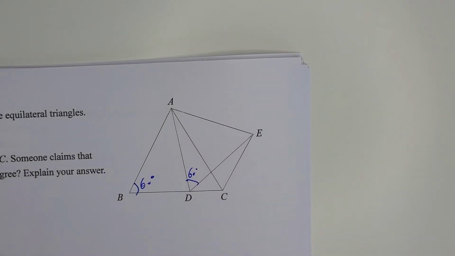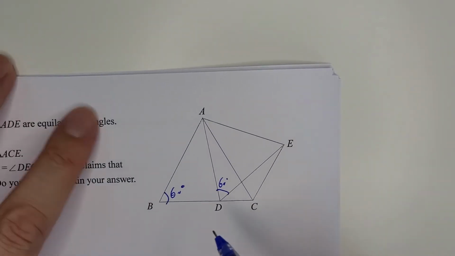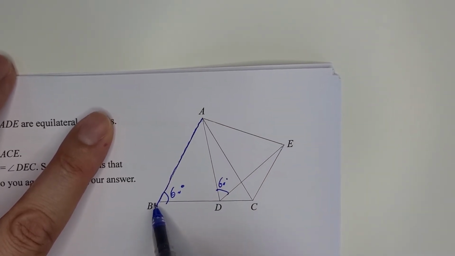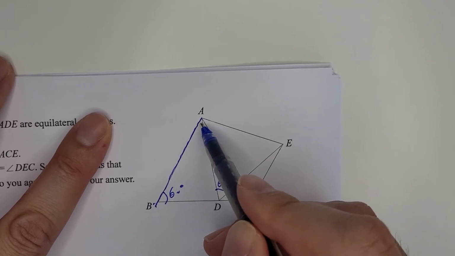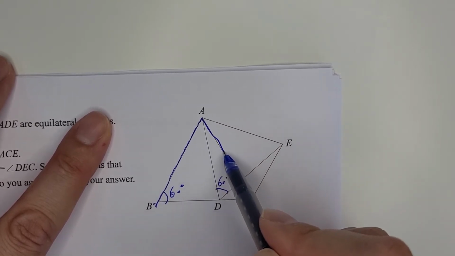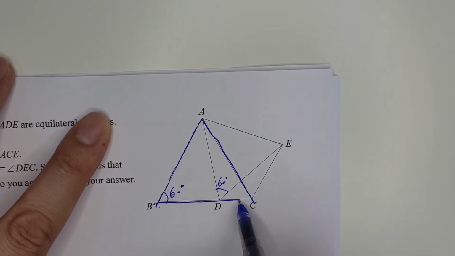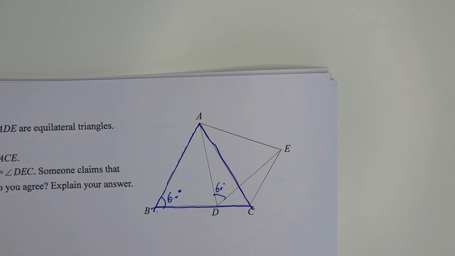So in triangle ABC, the 3 lengths are equal. So I draw in this way: this one, this one, this one. Okay?